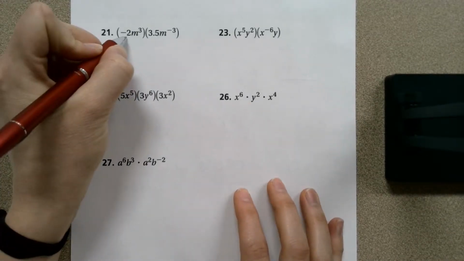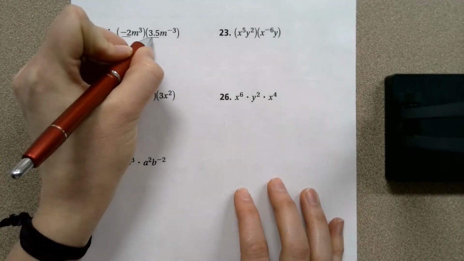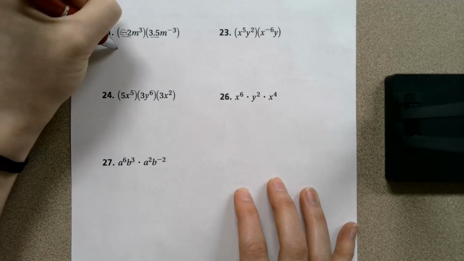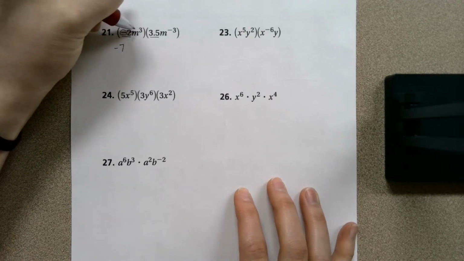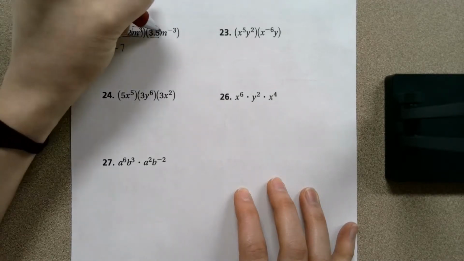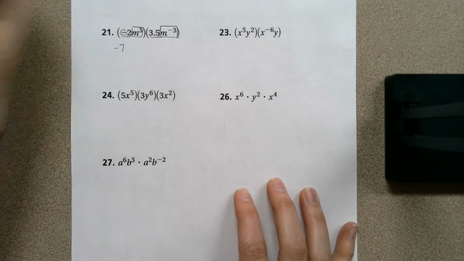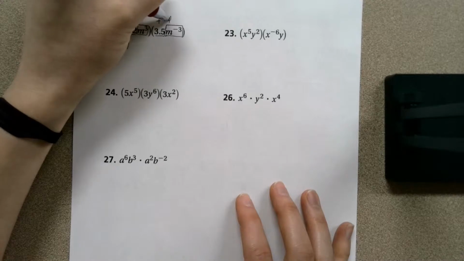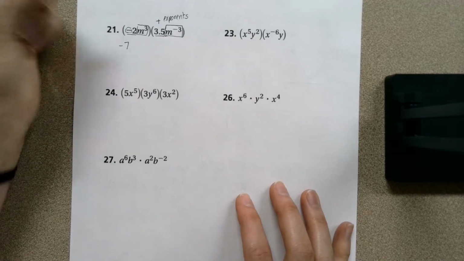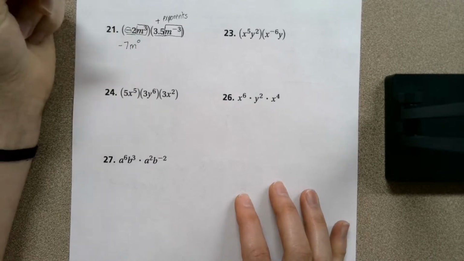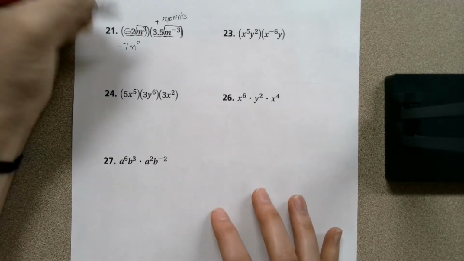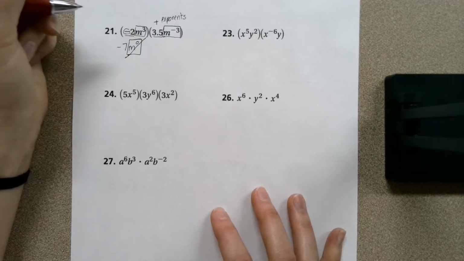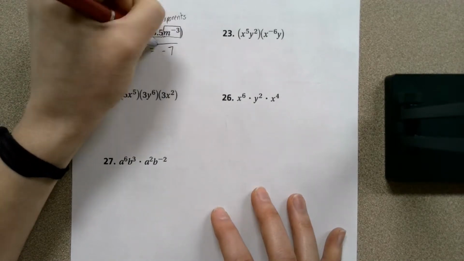For number 21, again, it's all multiplying, so it's negative 2 times 3.5. Well, 2 times 3.5 is 7, so now because of this negative, it's going to be a negative 7. This exponent only goes with the m. Same thing with this exponent, it only goes with the m. So now that they have like bases, we are going to add exponents. And that leaves us with m to the 0 power. We also know from our previous lesson that anything to the 0 power is 1. So if we're multiplying negative 7 times 1, that's just going to leave us with negative 7 for our final answer.